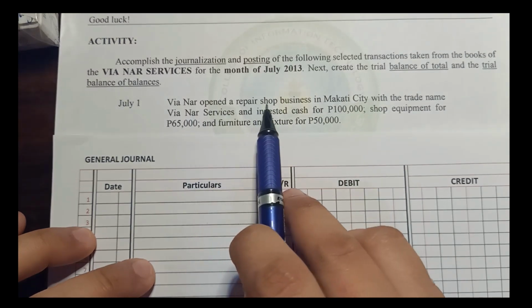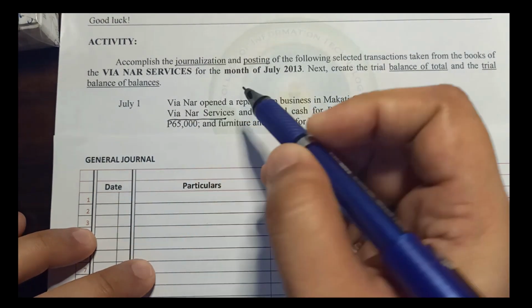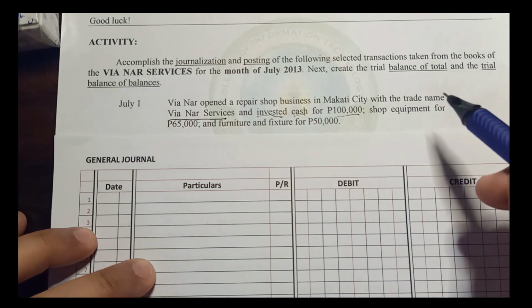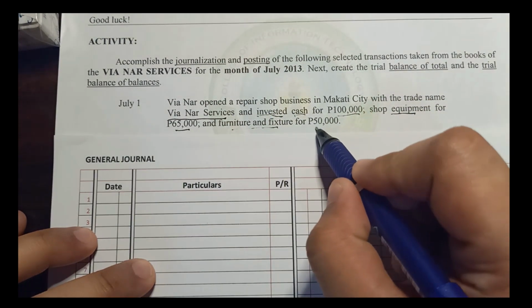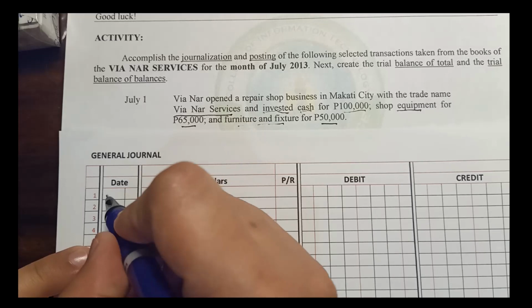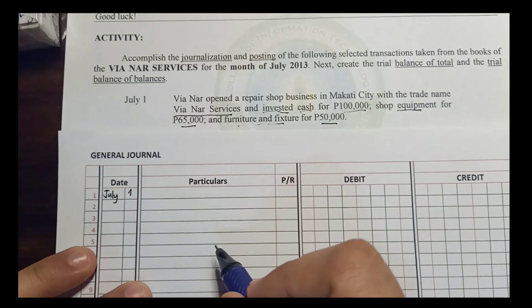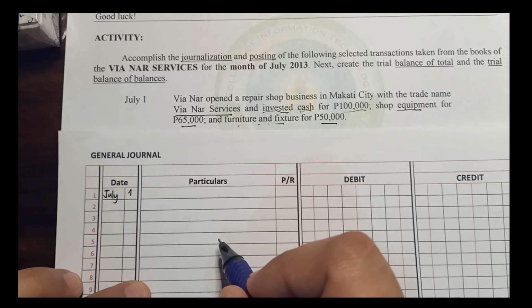So, Viator opened a repair shop business in Makati City with a trade name Viator Services and invested cash for 100,000 pesos, shop equipment for 65,000, and furniture and fixture for 50,000 pesos. Okay? So, lalagay po natin dito sa date. Of course, we are going to put July 1. Okay? So, particulars. Dito po sa particulars, dito po natin ilalagay the different account titles or the different accounts that has been used on the business transaction.